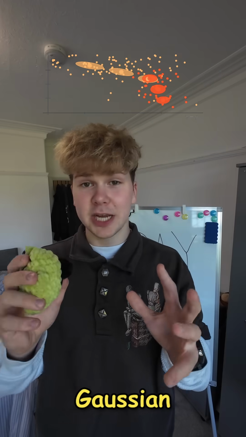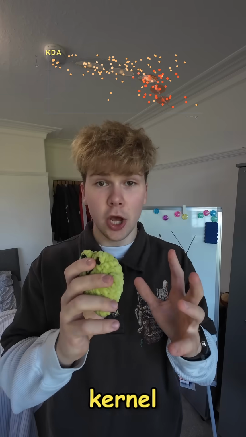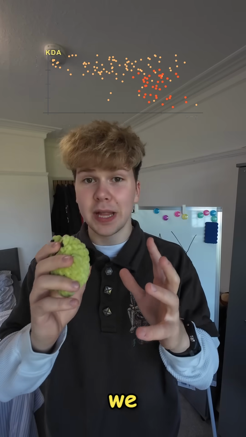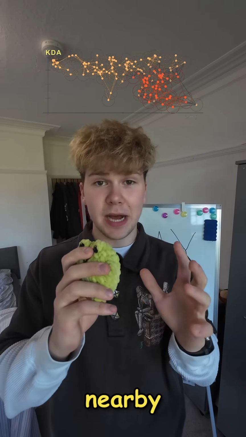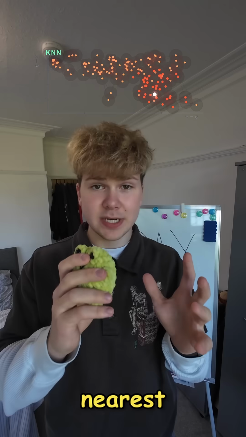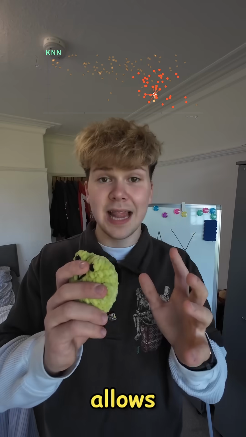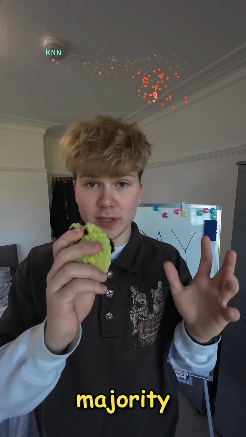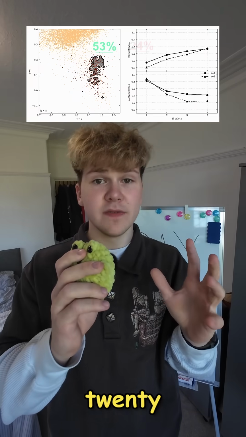However, Gaussian mixtures still use a limited number of components, so we can extend this to kernel discriminant analysis, where we place a kernel at each training point. We then make this local region depend on nearby data, allowing us to use nearest neighbor algorithms. Using a k nearest neighbor classifier simplifies to taking the k nearest labelled points, allowing them to vote, and assigning the majority class. With 10 nearest neighbors, it gave around 53% completeness and 24% contamination.